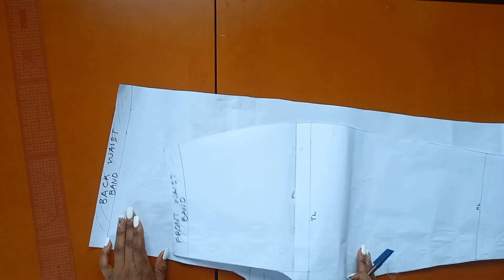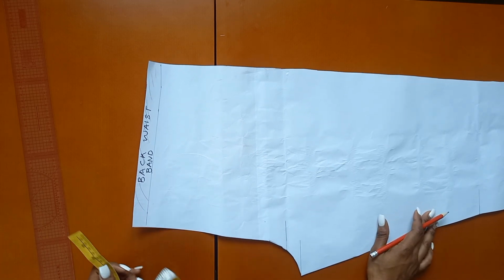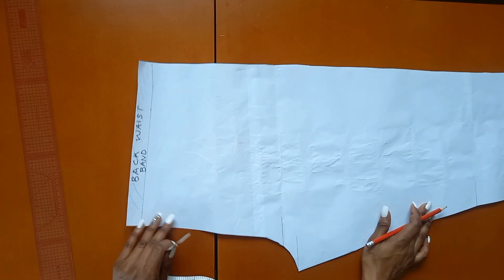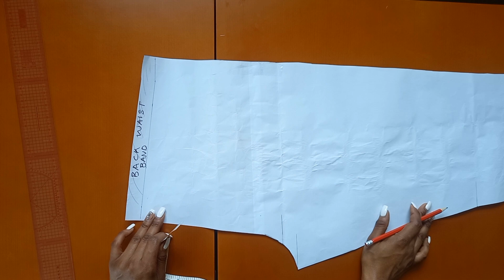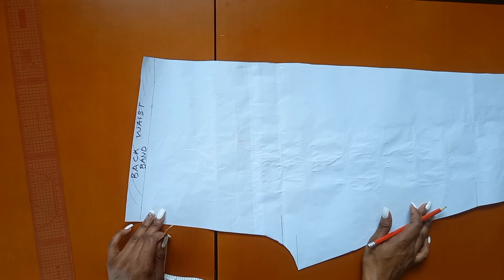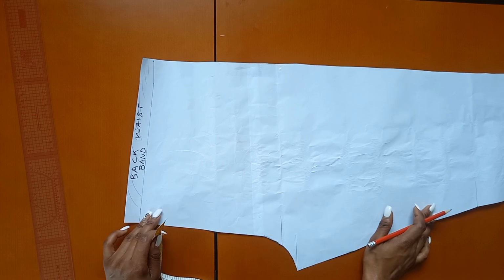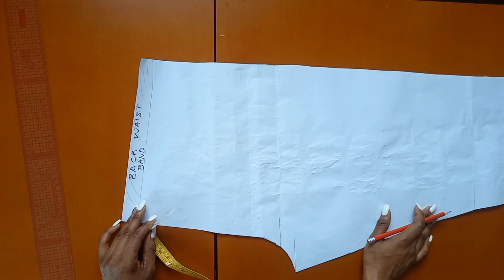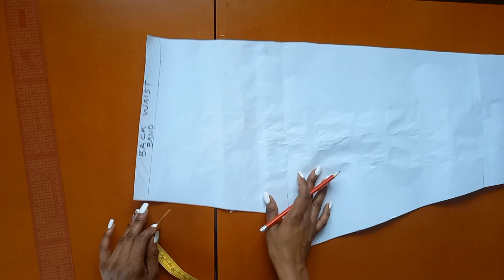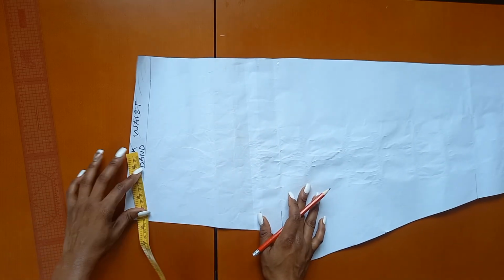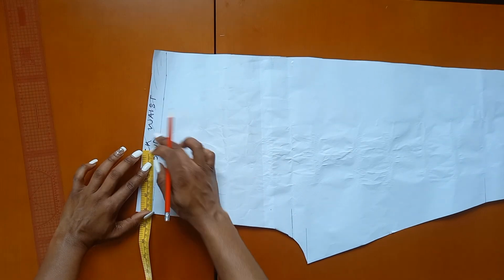For the darts on the back, we'll simply use our bust span measurement. To get our bust span measurement, you take your bust, divide it by 4, subtract 1.5. My bust is 38, divided by 4 minus 1.5 is 8. So my bust span is 8. I'll take that bust span and divide it by 2 again, and that will give me 4. So I'll simply mark that 4 beneath this waistband.